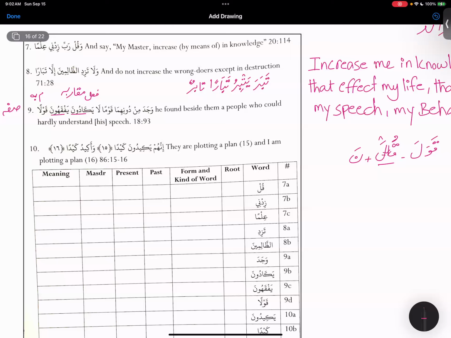Why are we making them one group? Basically in mudariya, they are always going to end on dhamma. That's why we are putting them in one group. So yaqulu, and then taqulu. And then anta will be the same, taqulu. Then ana would be aqulu, and nahnu would be naqulu.